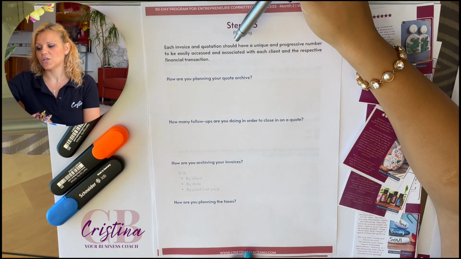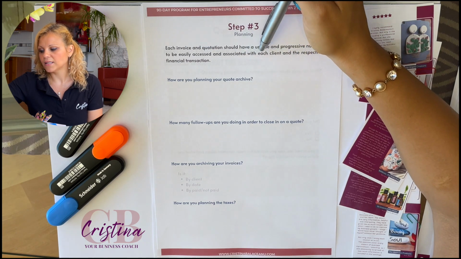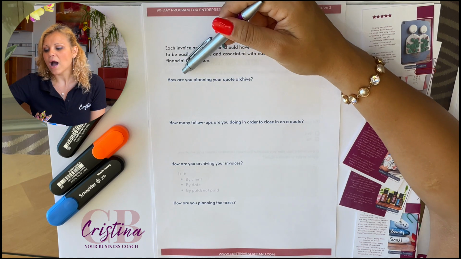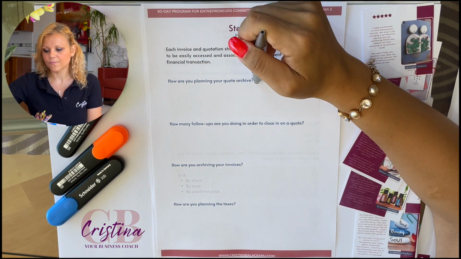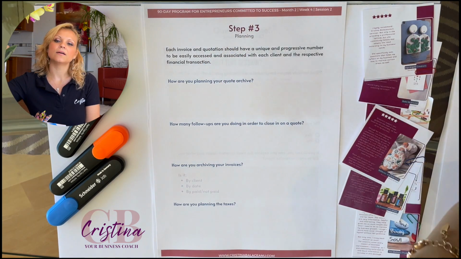Each invoice and quotation should have a unique and progressive number to be easily accessed and associated with each client and the respective financial transaction. Now, how are you planning your quotes archive? How many follow-ups are you doing in order to close a quote? What I mean by this is that once you issue a quote to a client, how long do you wait until you do the first follow-up, if you do the second, the third, and if you're actually planning those.